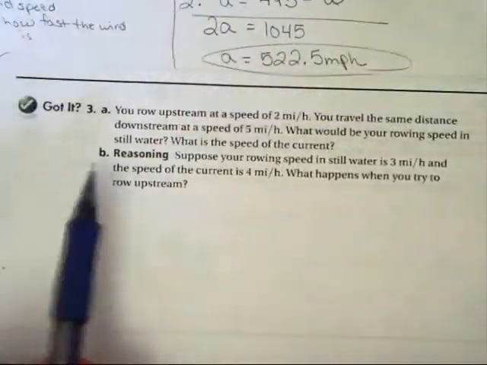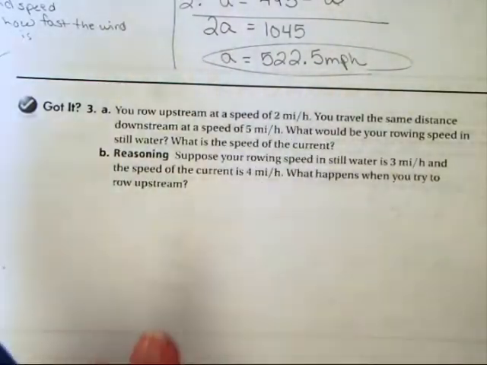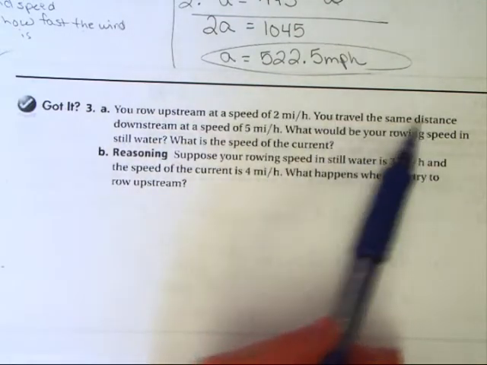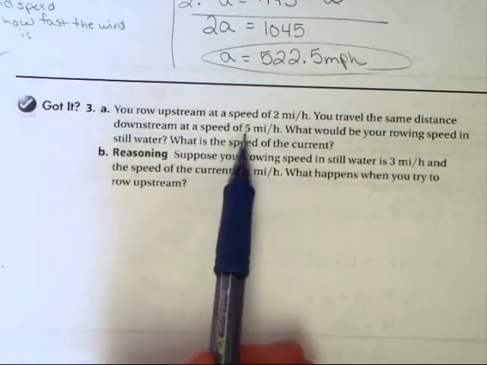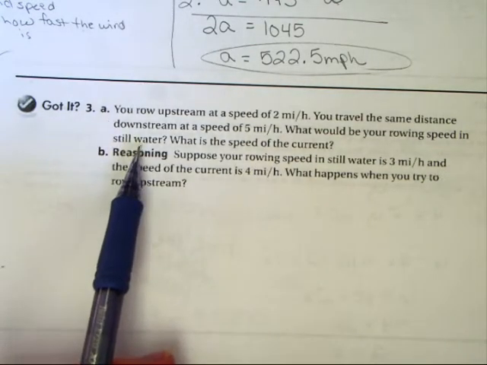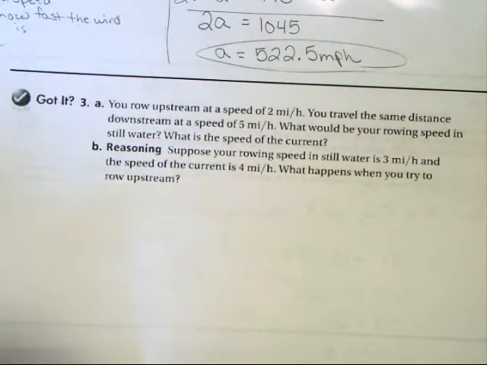Moving on to the last problem, we have another type of distance resistance problem. You row upstream at 2 miles an hour and you travel the same distance downstream at 5 miles an hour. What would be your rowing speed in still water? What is the speed of the current? Okay, let's take a look at this.